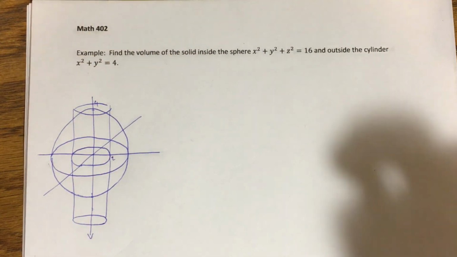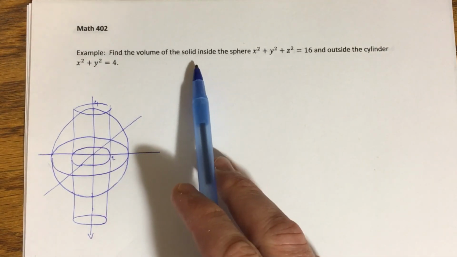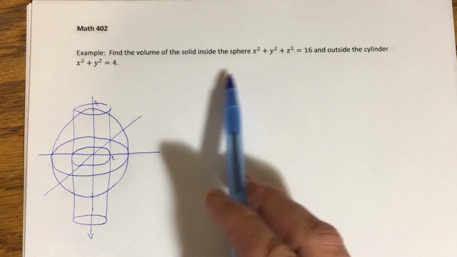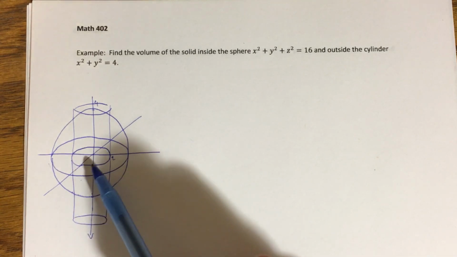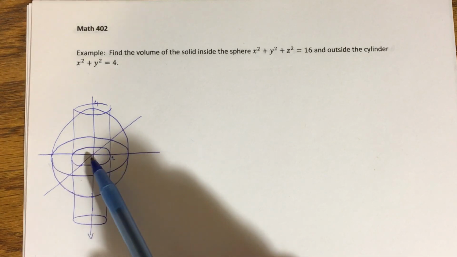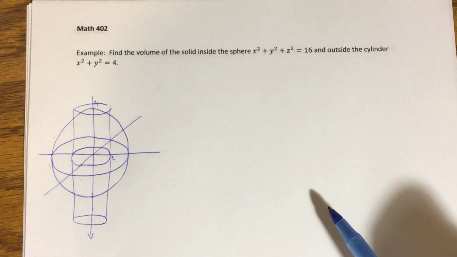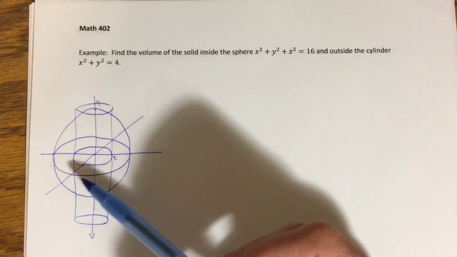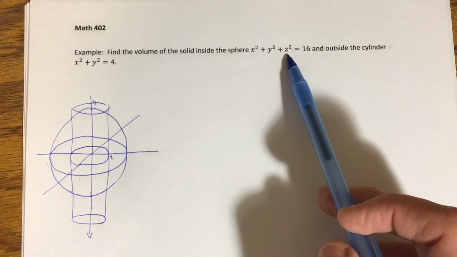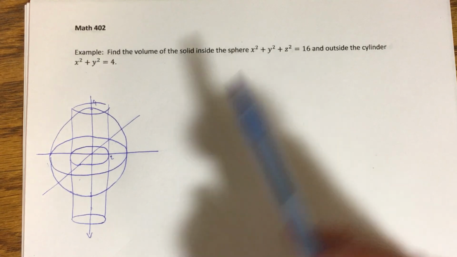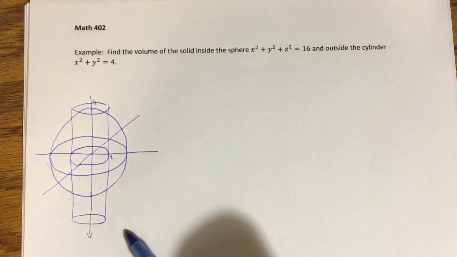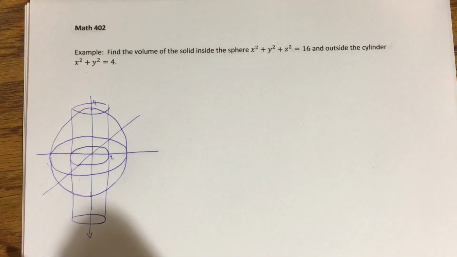So again, if we read this carefully, we're looking for the volume of the solid inside the sphere and outside the cylinder. So in my messy drawing, we're outside the cylinder but remaining inside the sphere. Now, for problems like this, you really want to use symmetry to your advantage. An issue that we're going to run into is the fact that z is not really a function of x and y. If you look at the sphere, it fails the vertical line test. So what we have to do is break the sphere into 2 parts.